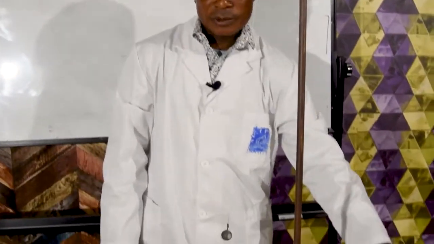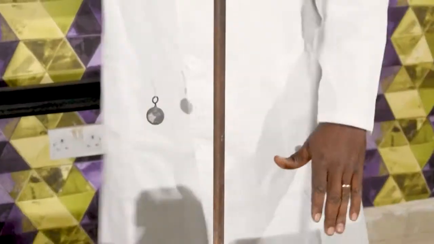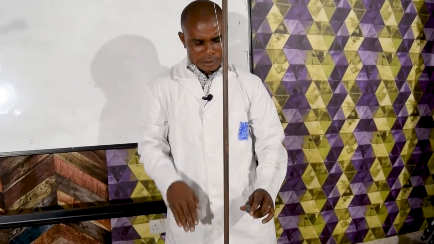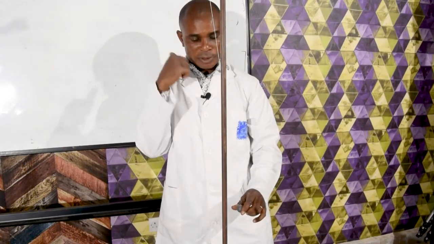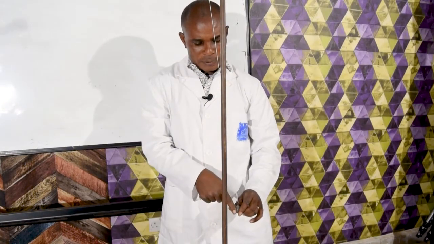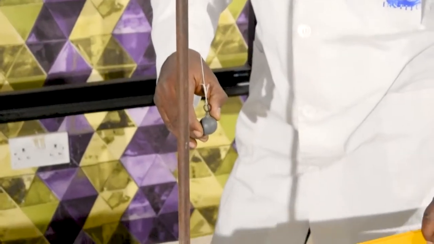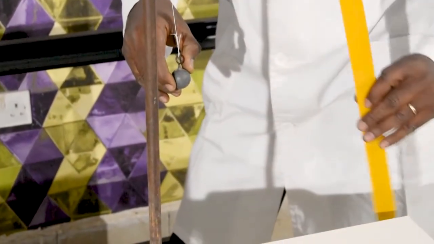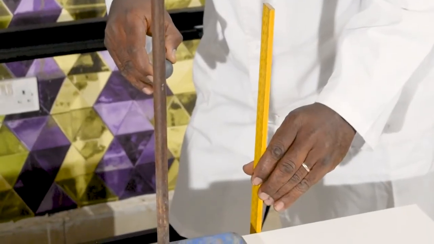So I'm going to start again. Students, be prepared. Let's go again. This is in its equilibrium position. I displace it by 1/6 of this length, so that I don't commit isochronism. This is now 13 centimeter. You can always verify to ensure that you're there. So 13 centimeter from the equilibrium position.